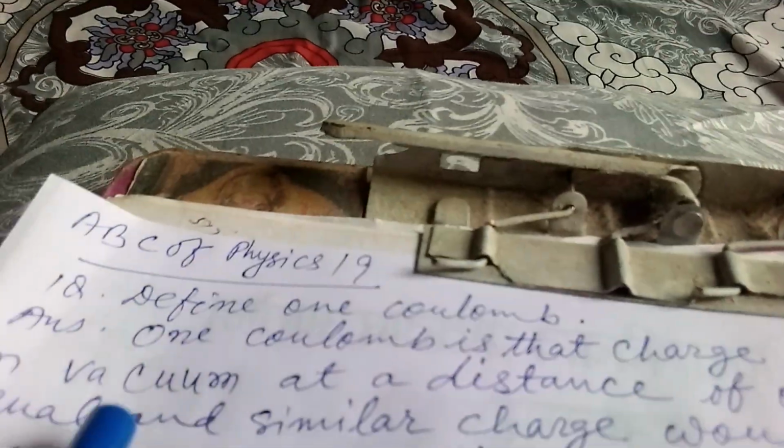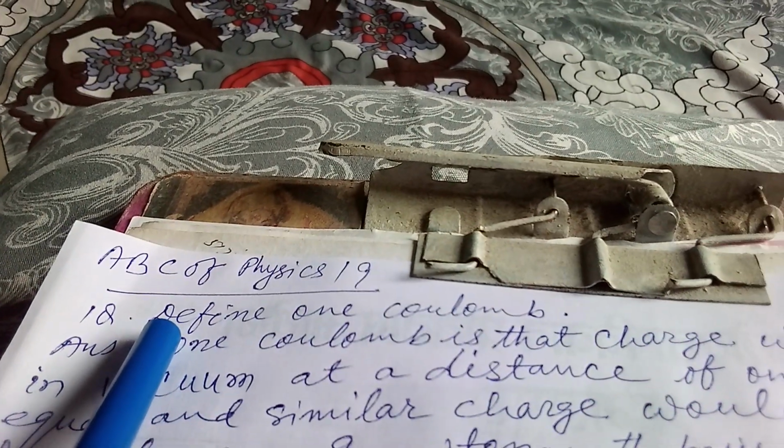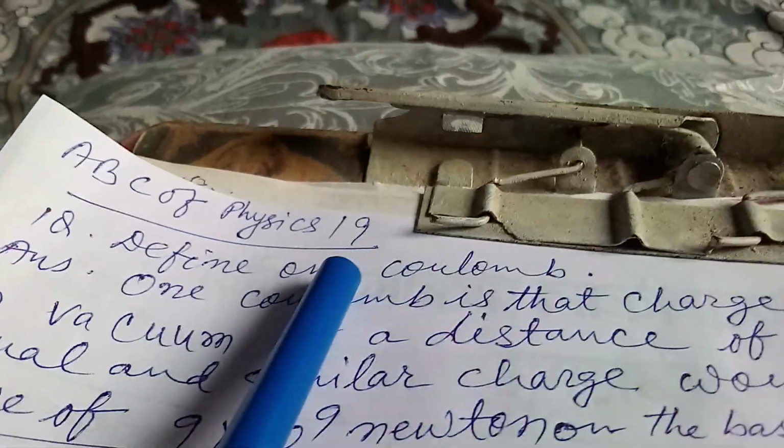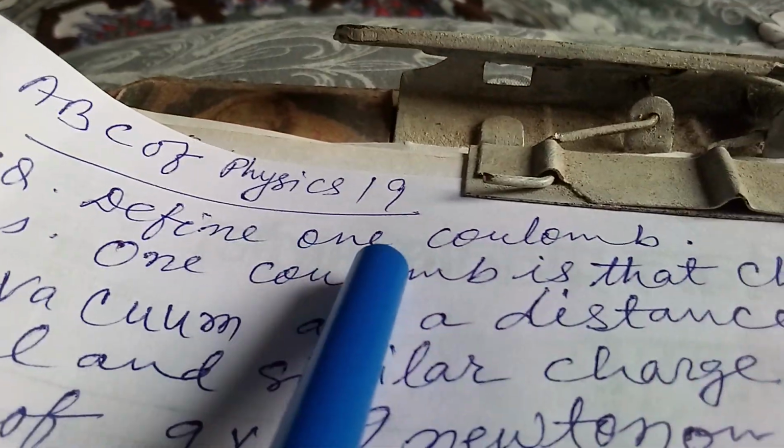My dear students, today I am going to discuss some questions in physics. It is ABC of Physics Part 19. The first question is: define 1 coulomb.